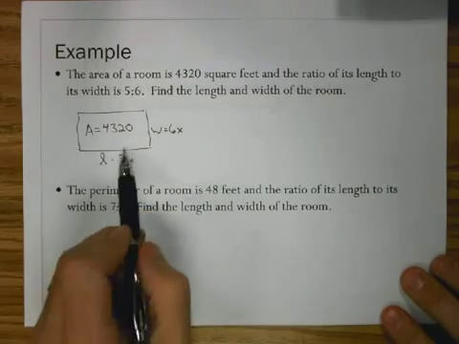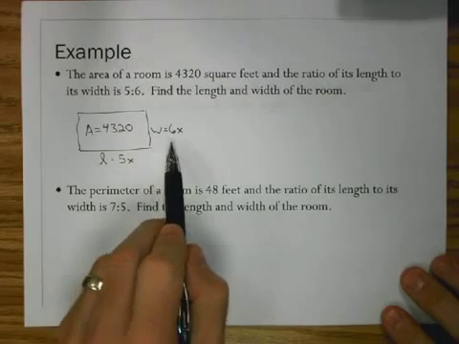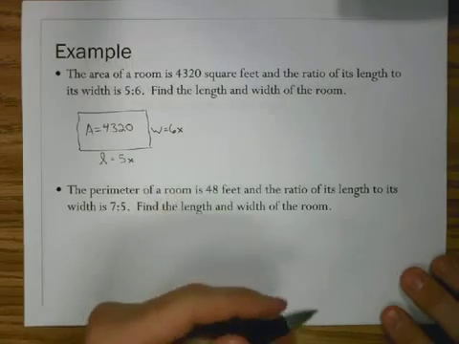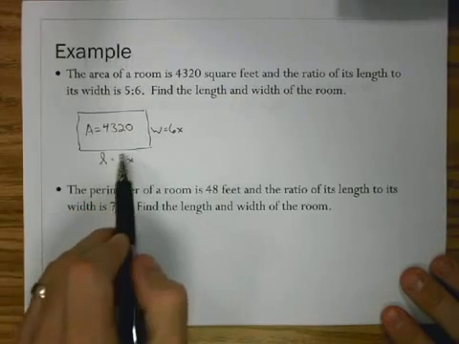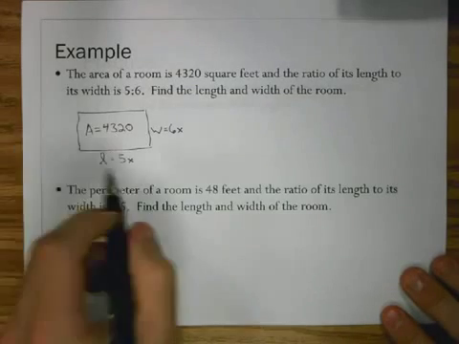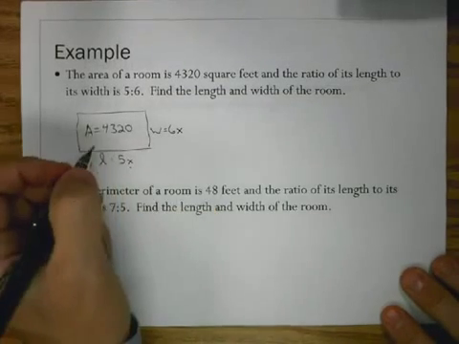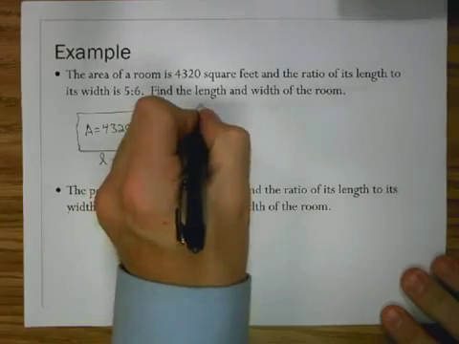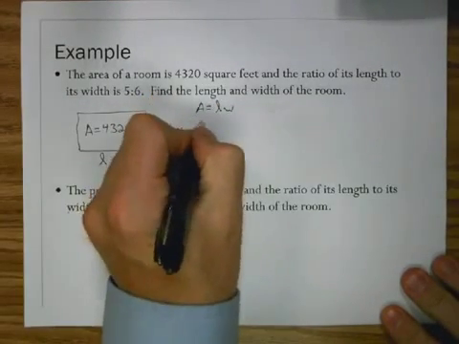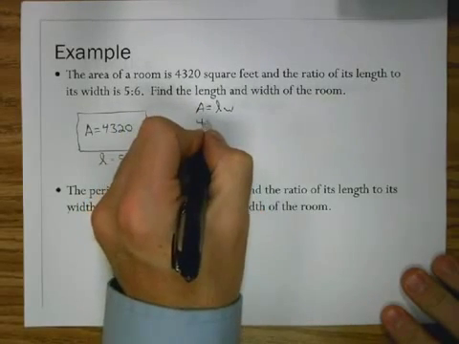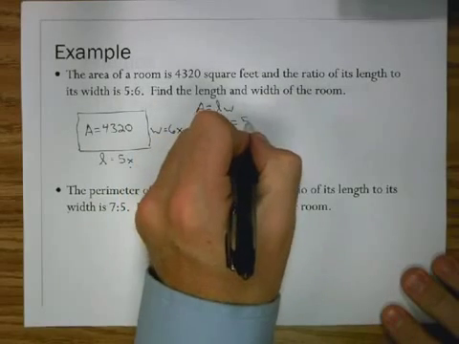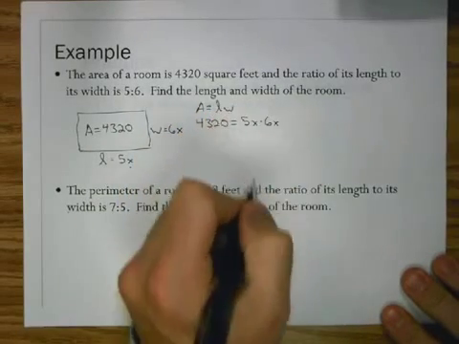But we can keep multiplying up and find bigger values. So what if I said this is 5x and this is 6x? Because now if the length is 5x and the width is 6x, I can put multiples in there and see. So 5 and 6 would work, 10 and 12, 15 and 18, 20 and 24, and keep going until eventually the values I'd have would multiply to give me the area. So I'm going to call 5x and 6x my new ratio.